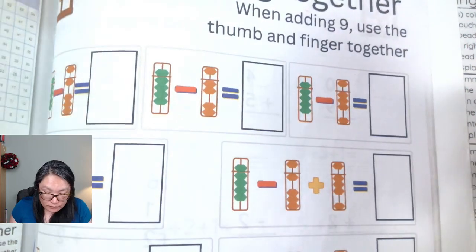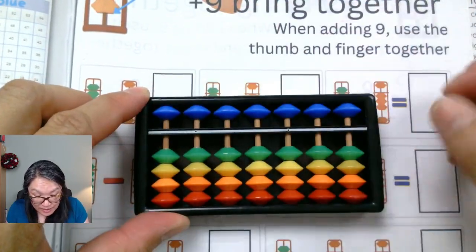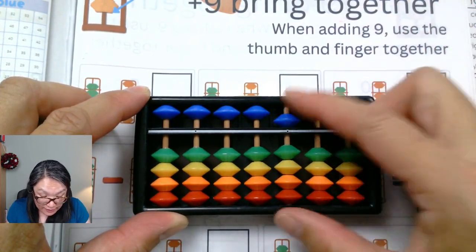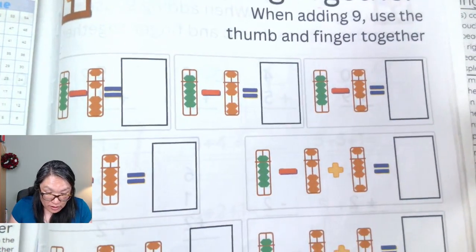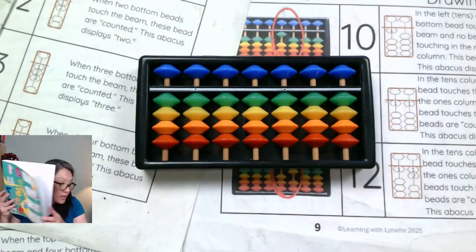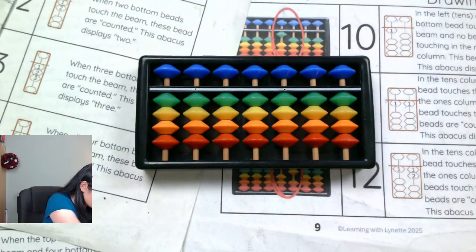All right. And then 9. 9 is the easiest because it's all of the beads, and you subtract 9 or add 9. That's it. All right. So we did that. Anybody have any questions? How are we doing? Do we need to do another review?